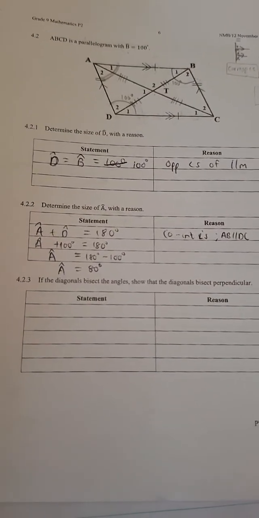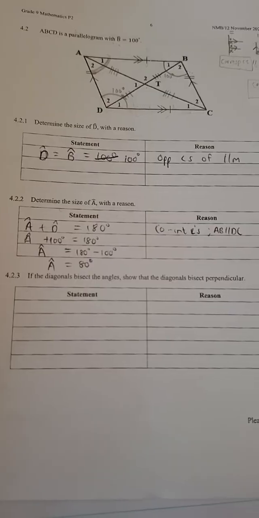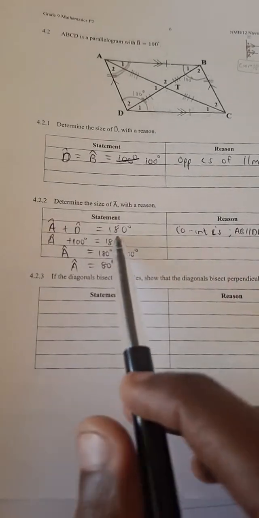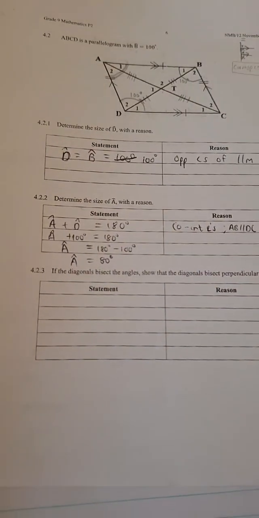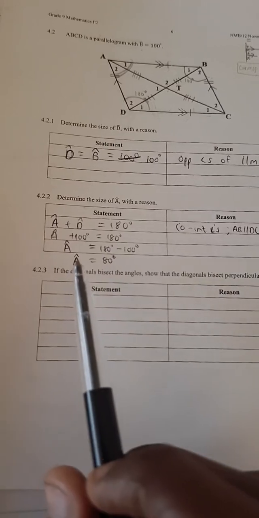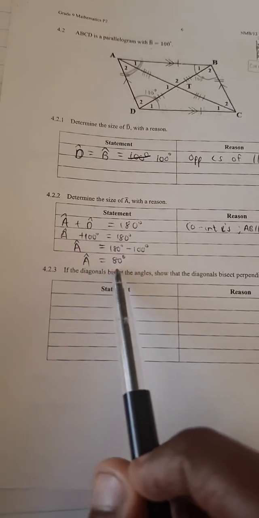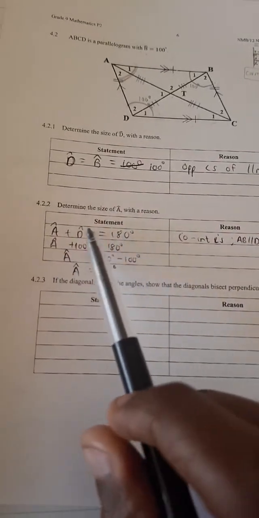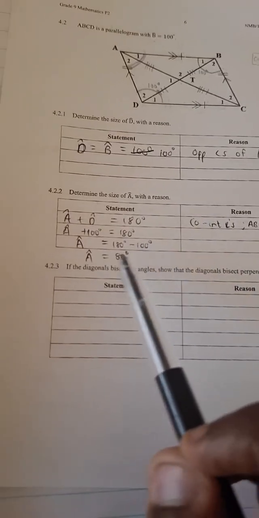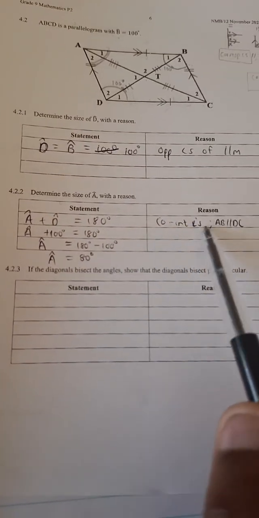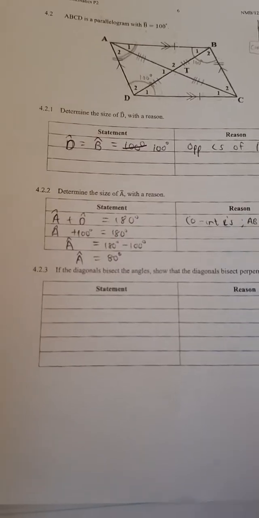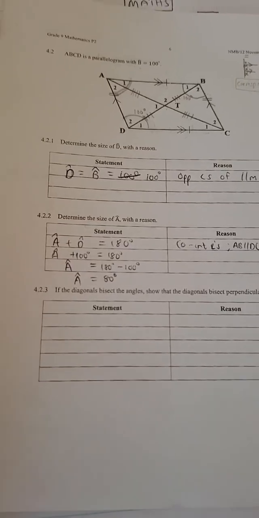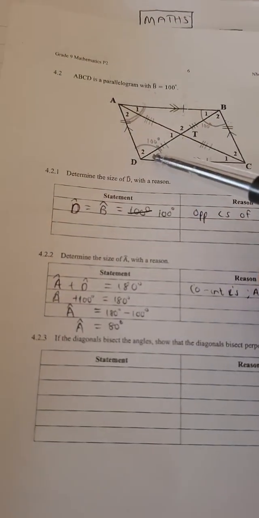No one. All right. Now, someone might be sitting here and be saying, sir, I see the working out that you did here. Would I be incorrect, sir, if I just said angle A is 80 degrees and then wrote the reason next door without having to go through this process? Yes, my child, you would be 100% correct, because it must mean that you did the maths mentally.